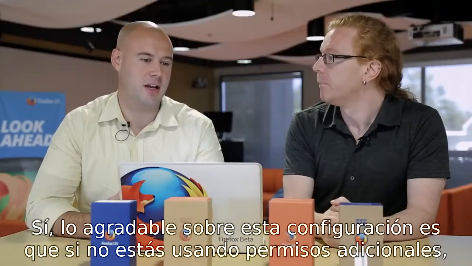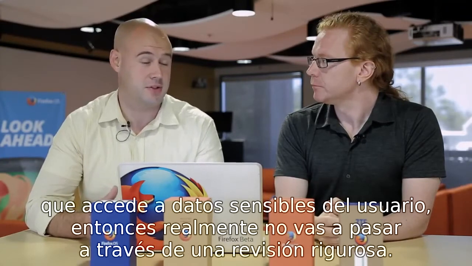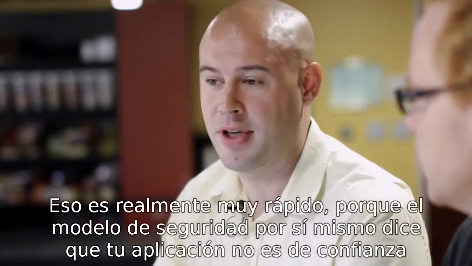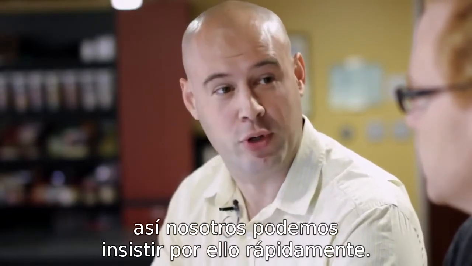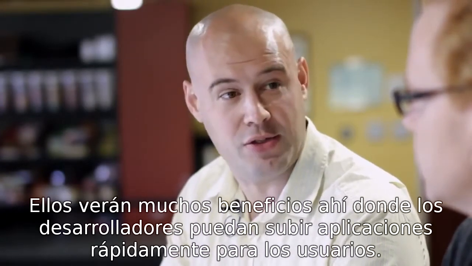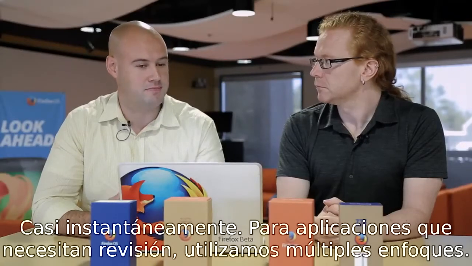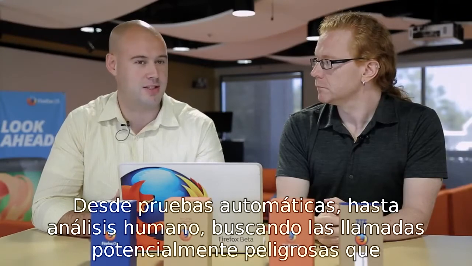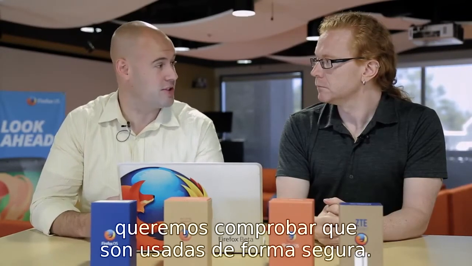Yeah, the nice thing about that setup is if you're not using extra permissions that access sensitive user data, you actually don't go through that rigorous review. It's actually very quick because the security model itself says, you're untrusted, so we can just push you through really quickly. So we'll see a lot of benefits there where developers can get their apps quickly out to users, almost instantly. For apps that do need review, we use multiple approaches, from automatic testing to human analysis, looking for potentially dangerous calls that we want to make sure are used safely.